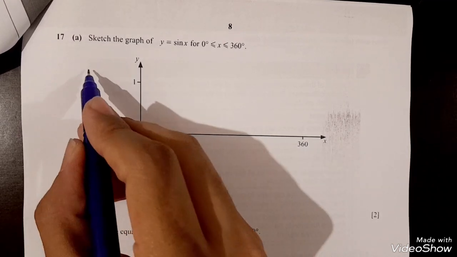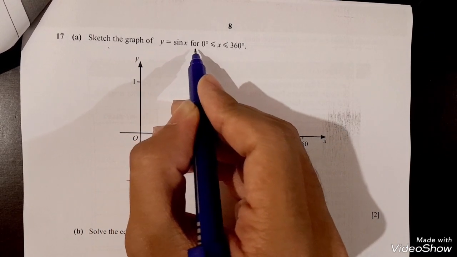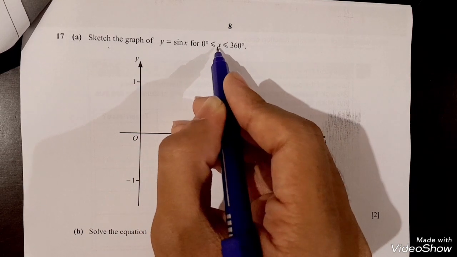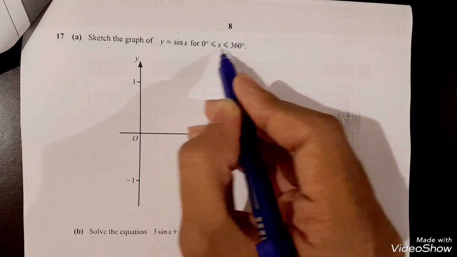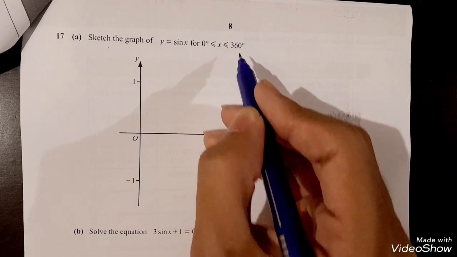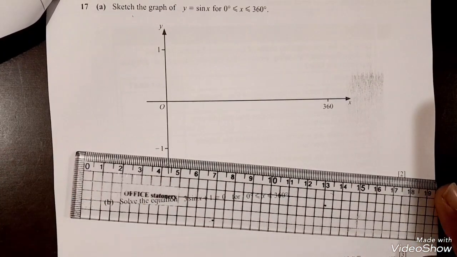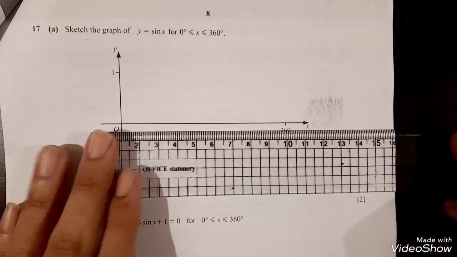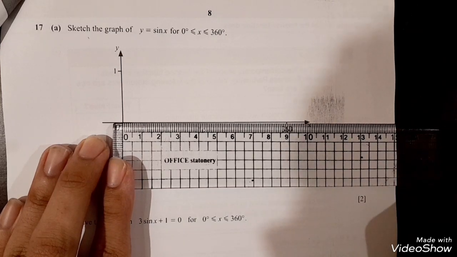Question 17a states: sketch the graph of y is equal to sine x for x greater than or equal to 0 degrees and less than 360 degrees. First we will use the ruler to measure the length, from 0 degrees up till 360.